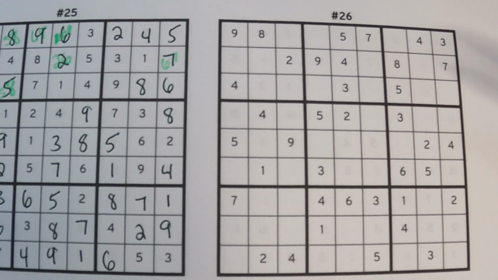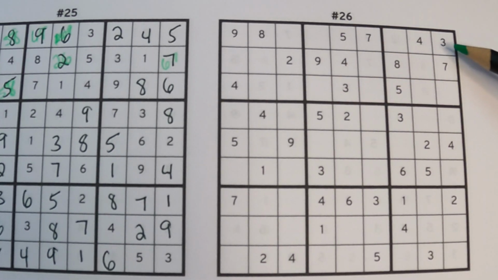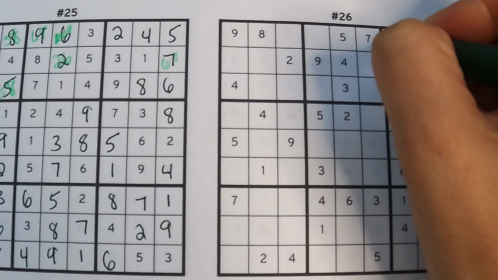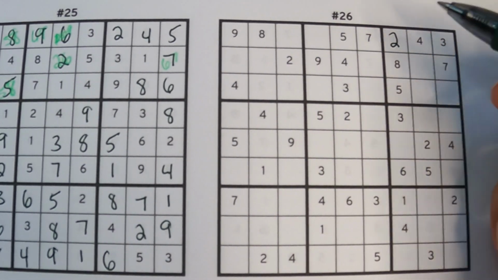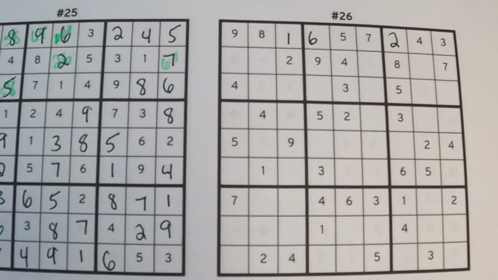Looks like today we're doing puzzle number 26. If we start with this top row, we're missing 1, 2, and 6. We've got 1 and 6 here, so this is our 2. 1 here, so 6, 1.